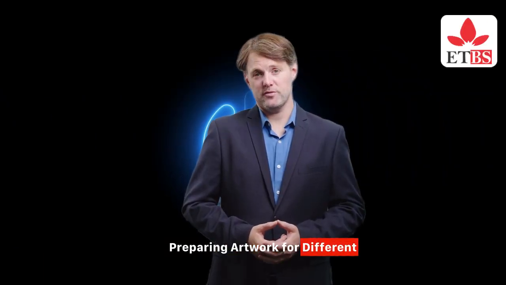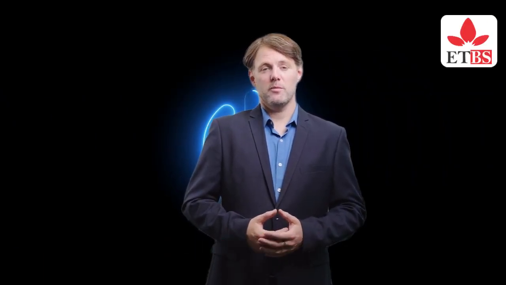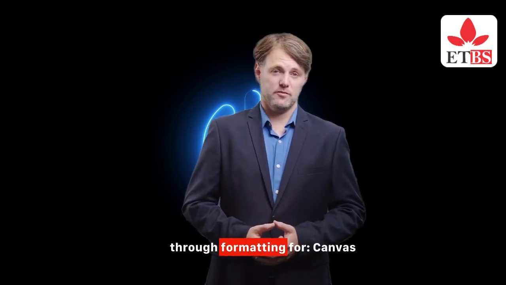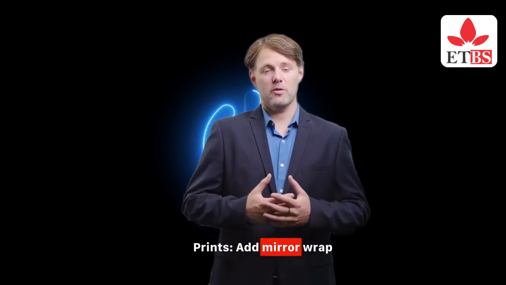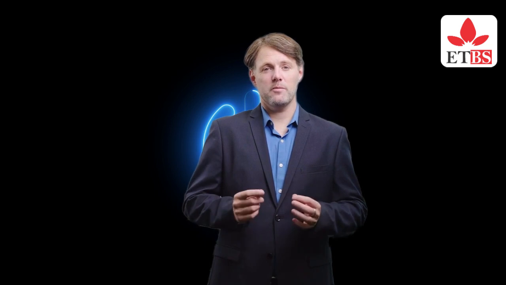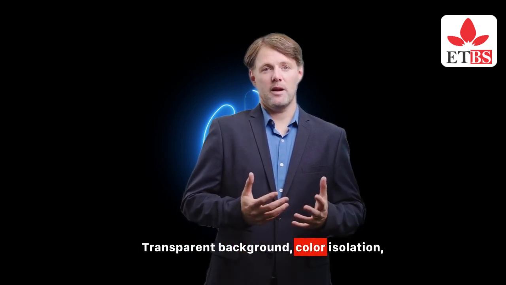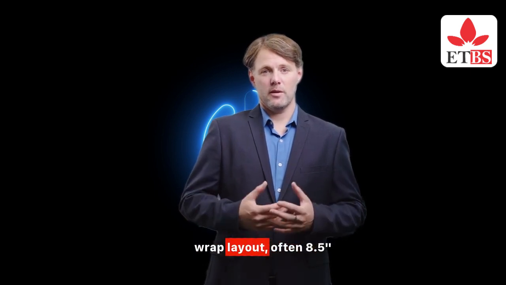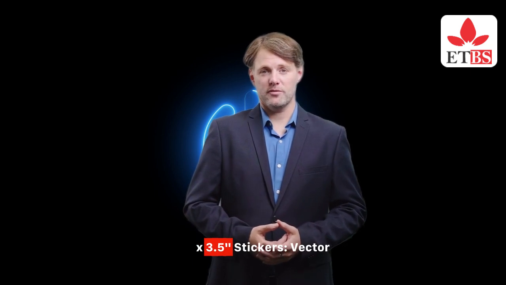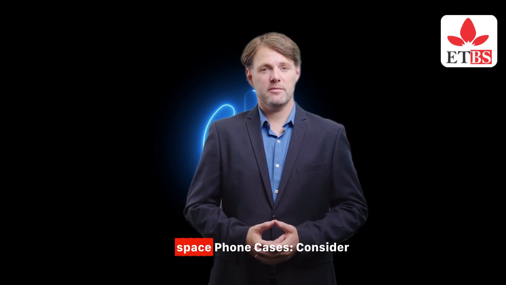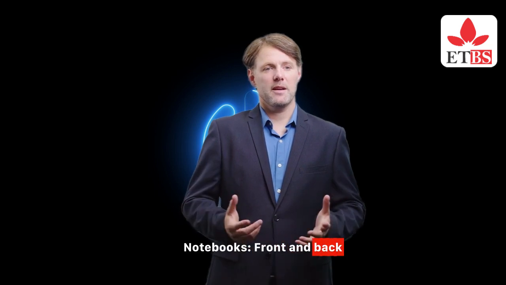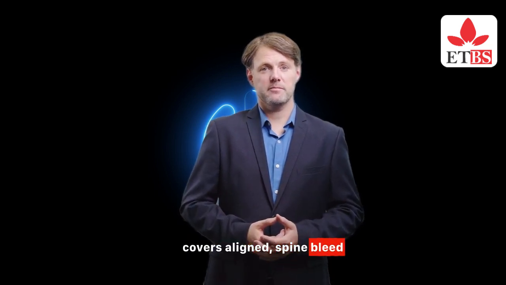Preparing artwork for different product types. Every product requires different preparation. This section walks artists through formatting for canvas prints: add mirror wrap or color edges. Apparel: transparent background, color isolation, centered designs. Mugs: horizontal wrap layout, often 8.5 inches by 3.5 inches. Stickers: vector format for cut lines, bleed space. Phone cases: consider camera holes and curvature. Notebooks: front and back covers aligned, spine bleed.